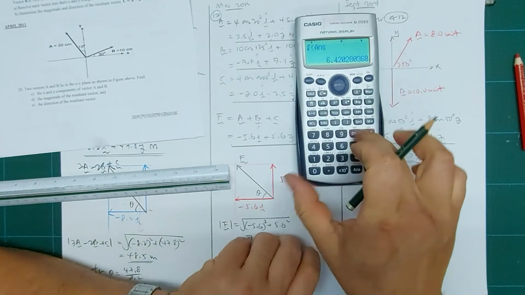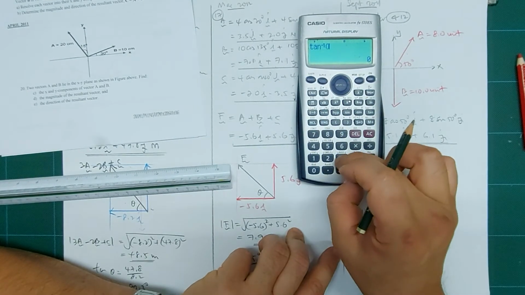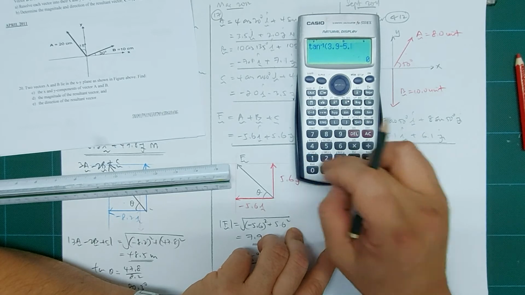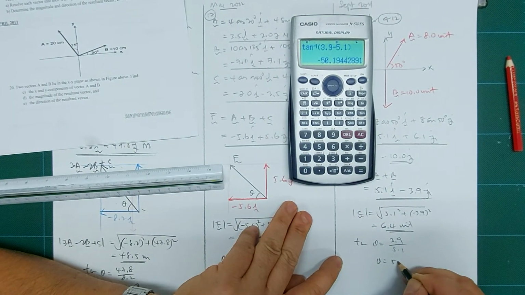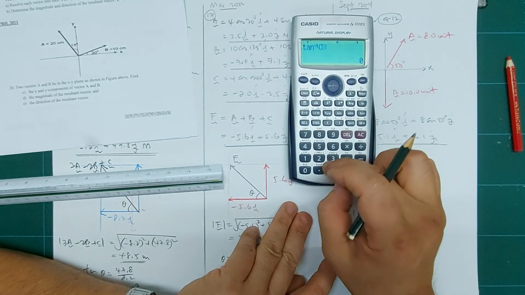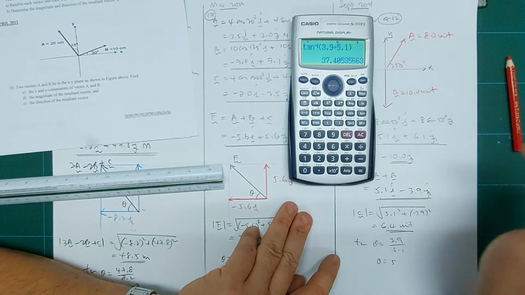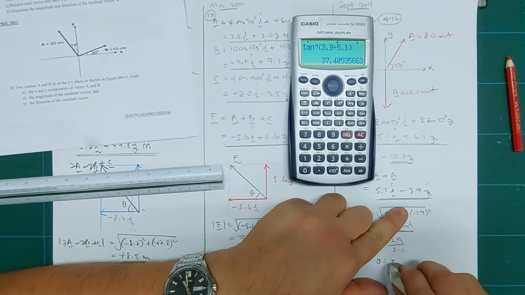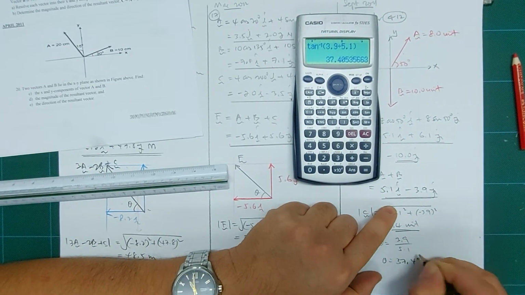So theta is inverse tangent of 3.9 divided by 5.1. So you have 37.4 degrees.